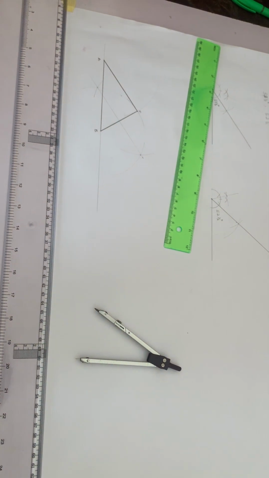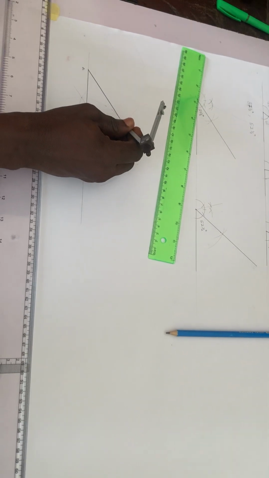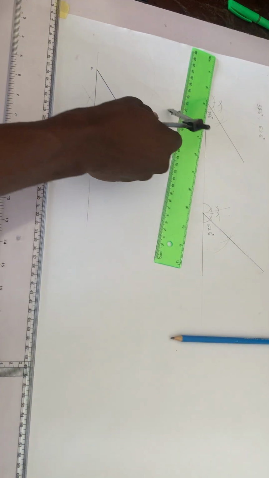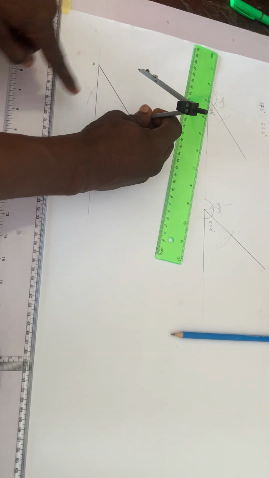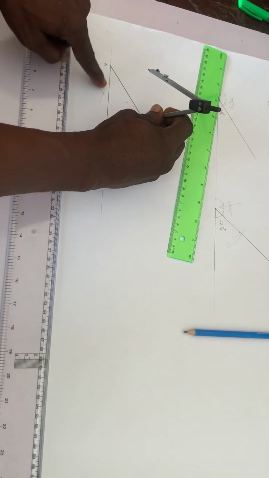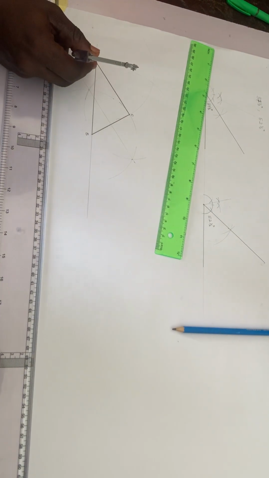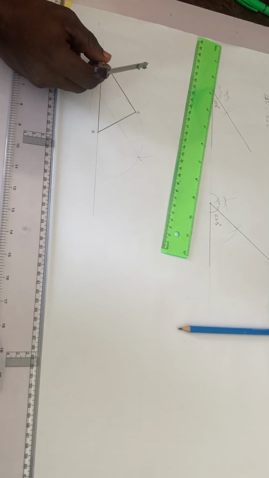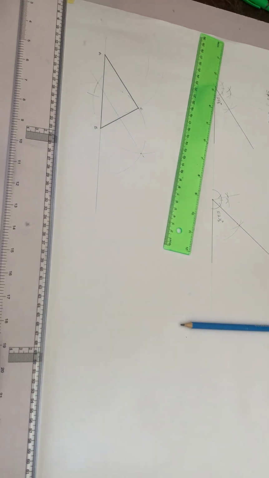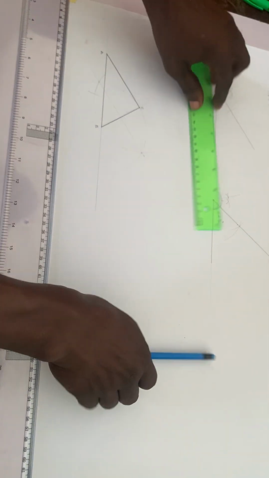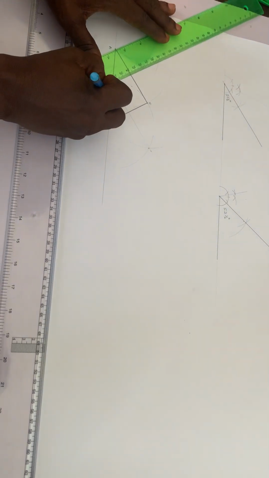Then bisect AC. Put it at C, cut up, cut down. One thing you should be careful of is the arc. You can see this arc is meeting the other arc, so know the one you drew last. Put it at A, cut, cut. See it? All together. It's not necessary, you can adjust the side.